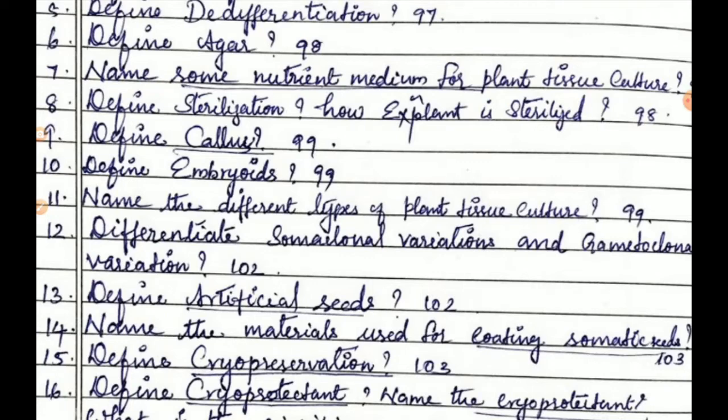Close the bracket. The next question is define artificial seed. Page number 102, under the topic 5.4.2 artificial seed. Artificial seeds are synthetic seeds produced by using embryoids obtained through in vitro culture. They may even derive from a single cell or from any part of the plant that later divides to form a cell mass containing dense cytoplasm, large nucleus, starch grains, proteins and oils. Close the bracket.